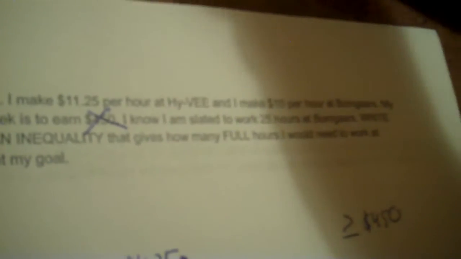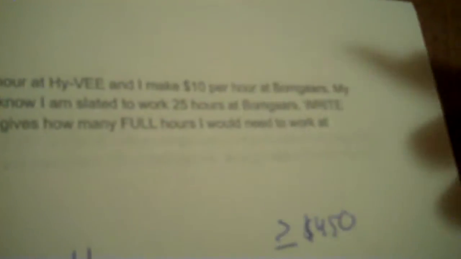Now when it says per, it means a multiplication dot, and what's it for? It's for hours, but it's for hours at a certain place, Hy-Vee, so put capital H for Hy-Vee, and that's taken care of. That expression's done. Now there's another money amount, so plus $10, and that says per, so that's times. If it says per each, you have to times.